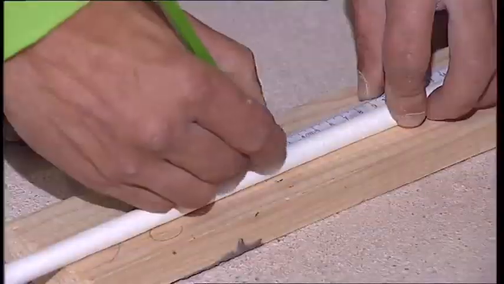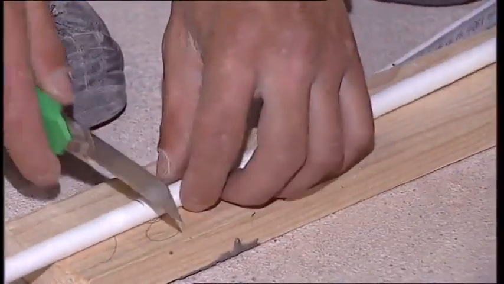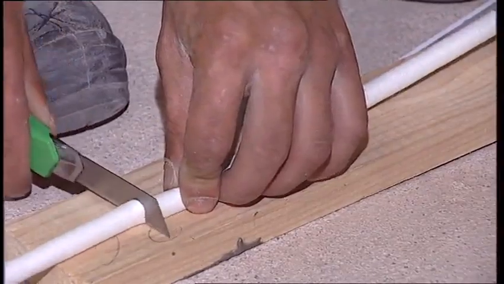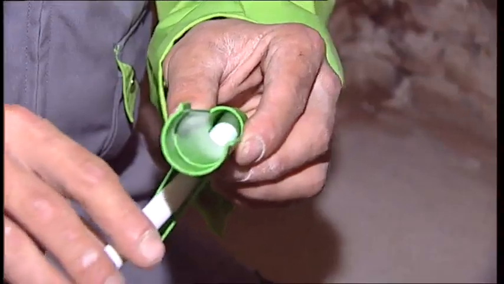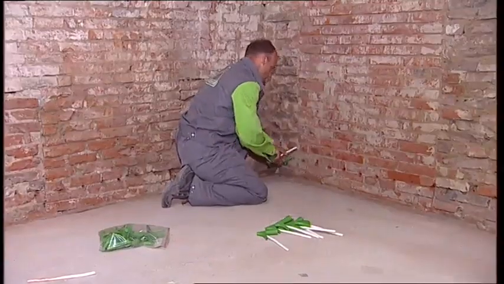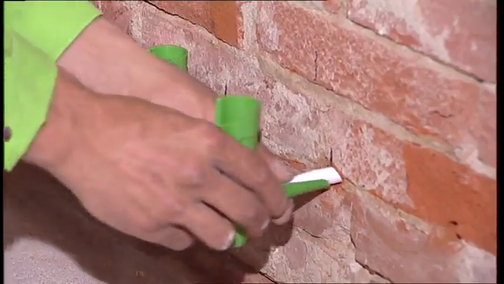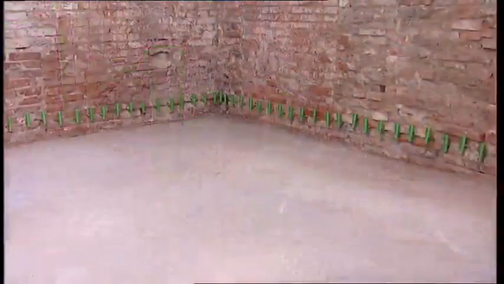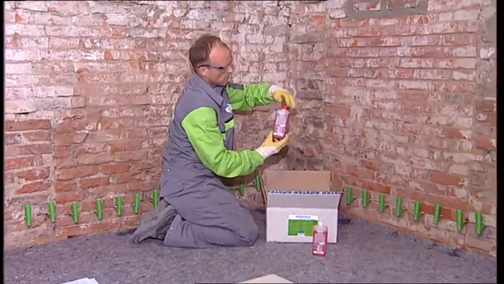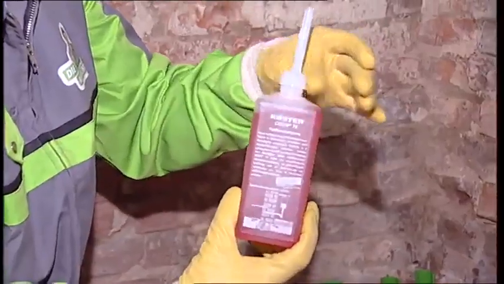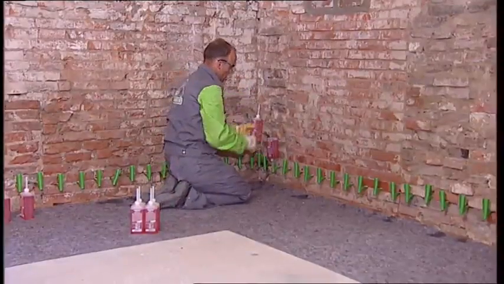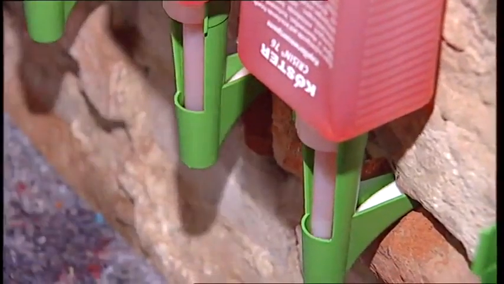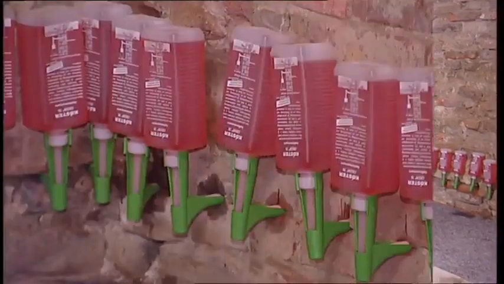The capillary rods are then measured and cut. The length is the depth of the drill hole plus 7 cm. The capillary rods are inserted together with the suction angles. The Crisin cartridges are then placed on the suction angles. The Crisin is transported over the capillary rods and absorbed by the wall. Little by little, the cartridges are emptied.